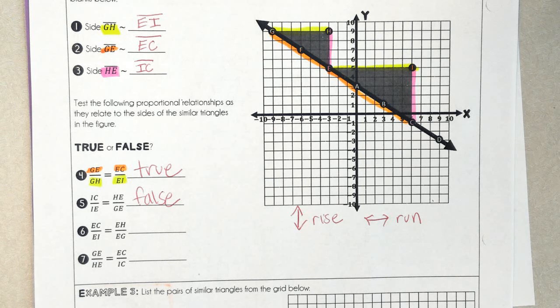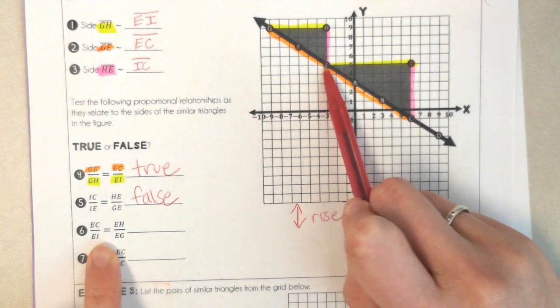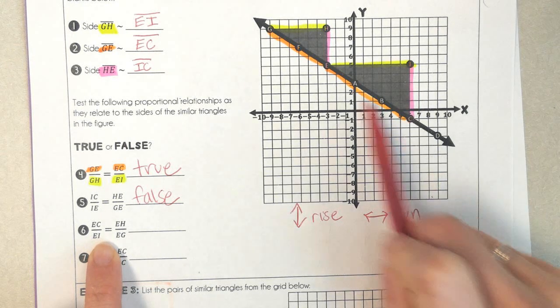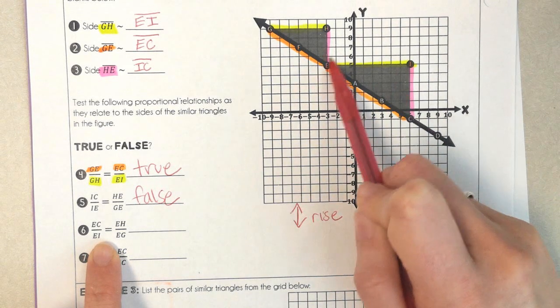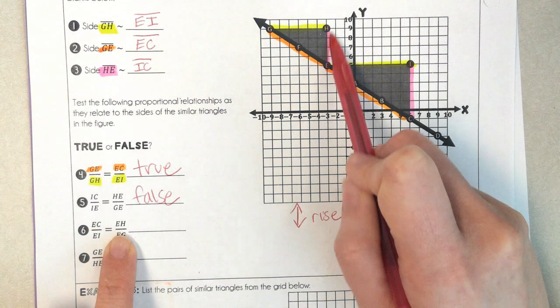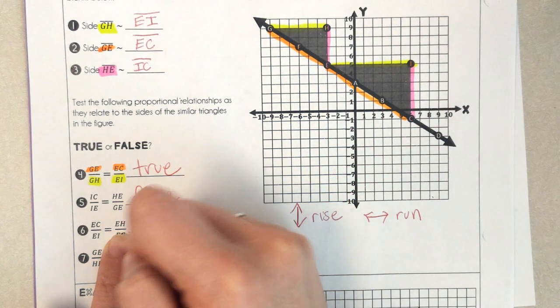Got about 10 seconds. Okay, so when we look at this, even if you're not done, please watch up here. First one, EC, what part of the triangle? Hypotenuse. EI, what part? So we did hypotenuse over the run. So EH, is that my hypotenuse? No, it is not. That makes this one false.